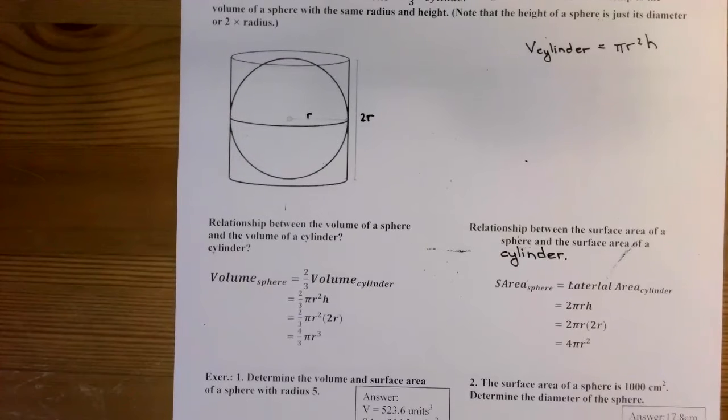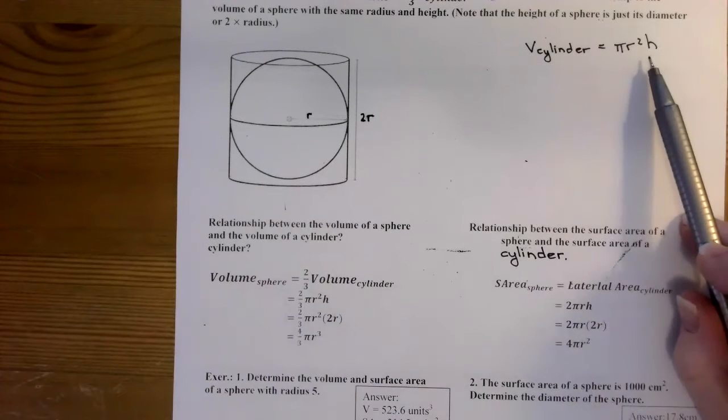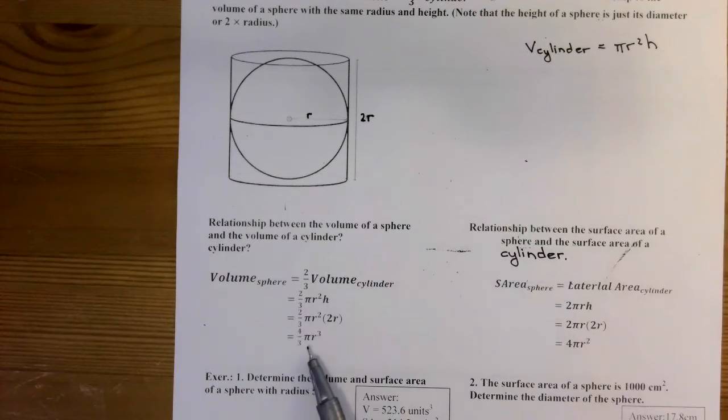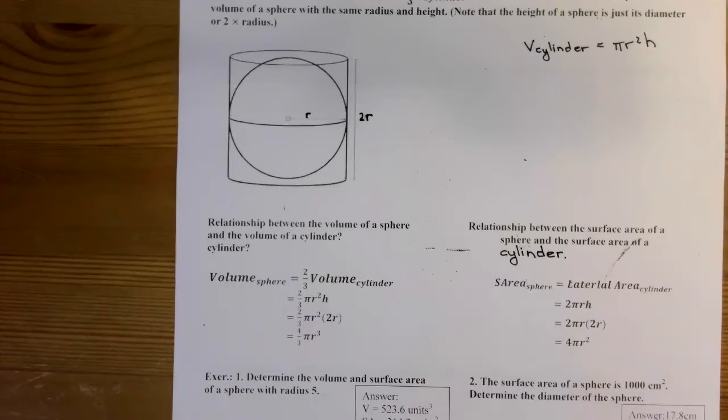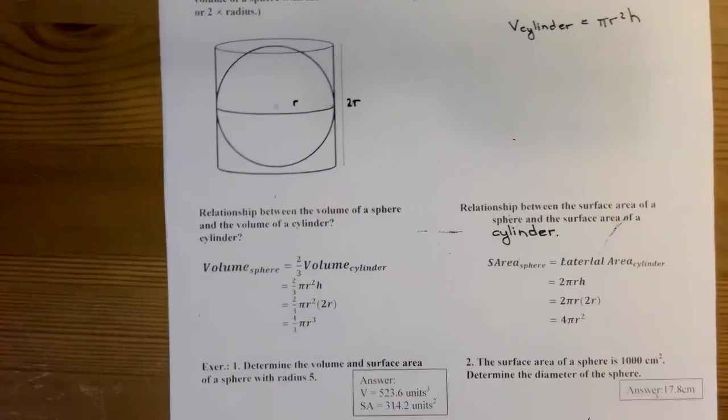So knowing that the volume of a sphere is 2/3 the volume of a cylinder means that you can use the formula for volume of a cylinder to simplify the volume of a sphere if you forget. And knowing that the surface area of a sphere is equal to the lateral area of a cylinder, and that the lateral area of a cylinder is 2 pi rh, you simply need to substitute in the height and you can simplify to the formula for surface area of a sphere.